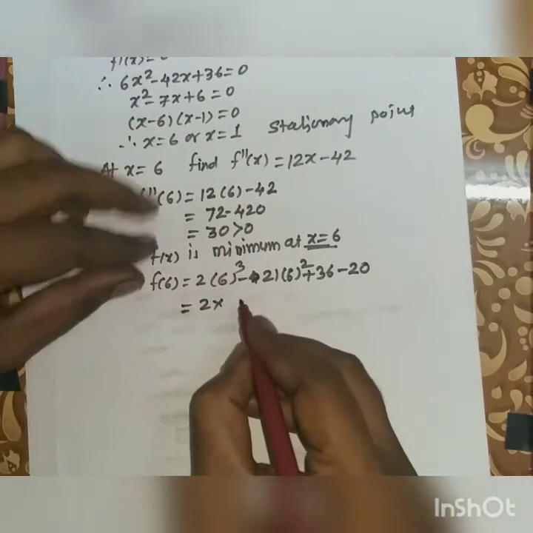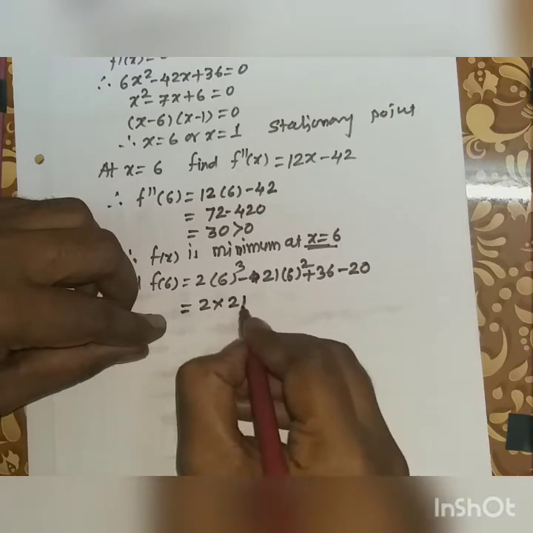2 into 6 cube is 2 into 216, which is 432.